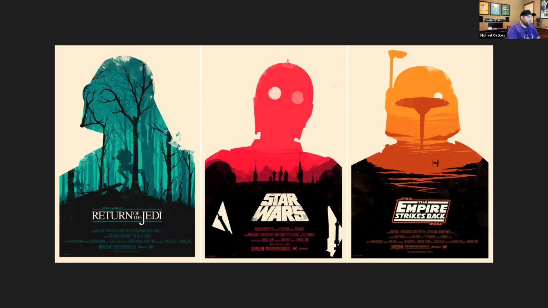These are pretty famous. You've probably seen these Star Wars posters. These are probably my favorite. I just love the way they incorporated these different scenes from the movies and illustrated them to create these character shapes, right? So like the Darth Vader one there with the trees creating the eyes and the mouthpiece of the helmet.